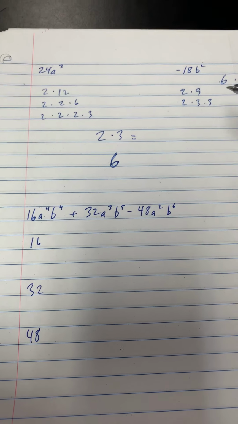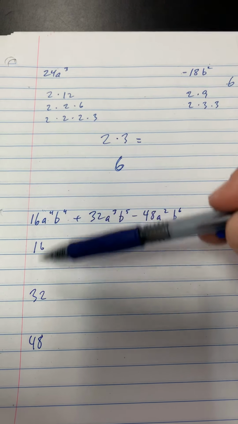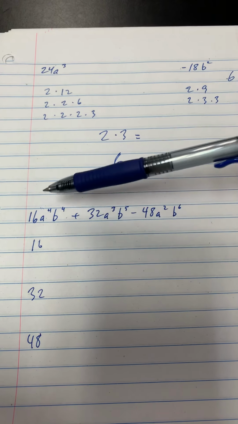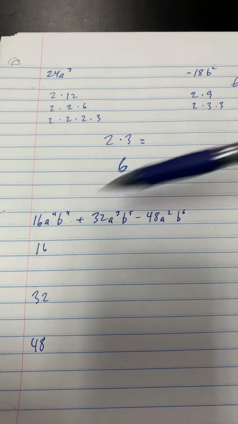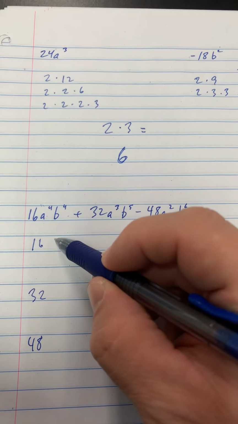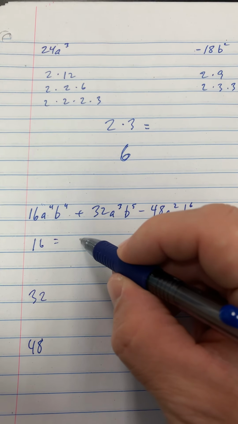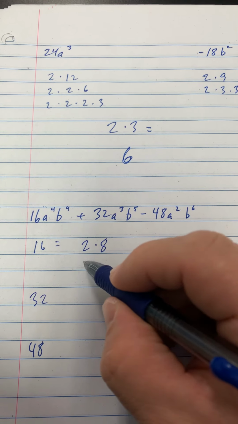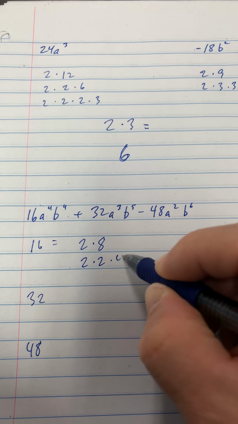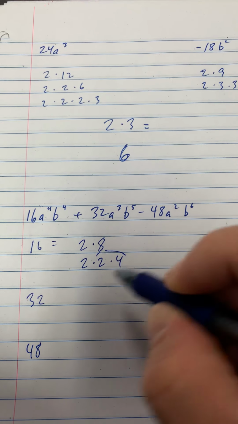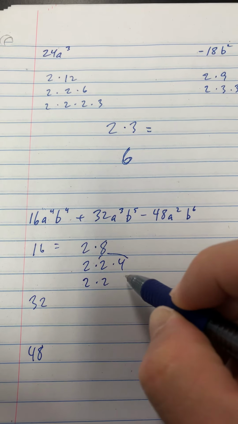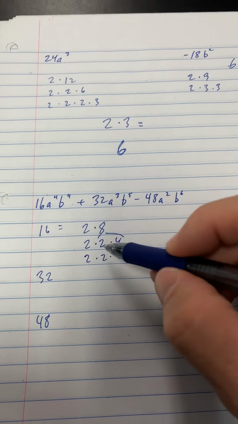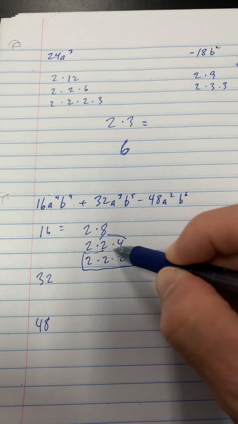Now, we can go through this whole thing that we've been doing, where we list out the prime factors. Let's just go ahead and do it. So 16 breaks down to 2 times 8, which further breaks down to 2 times 2 times 4. The 8 broke down to 2 times 4, and that breaks down to 2 times 2 times 2 times 2. There's our prime factorization of 16.